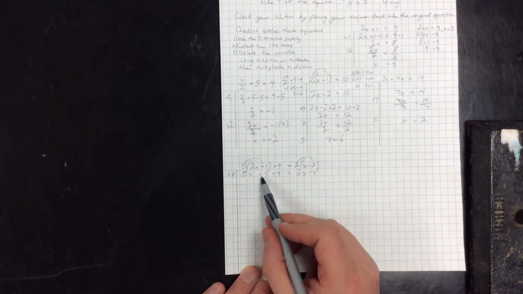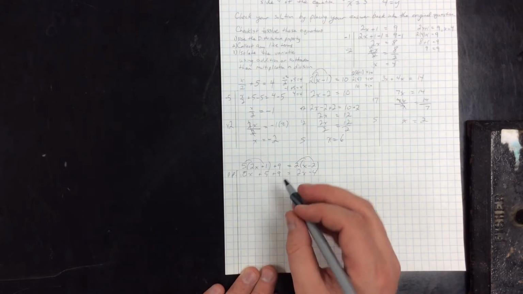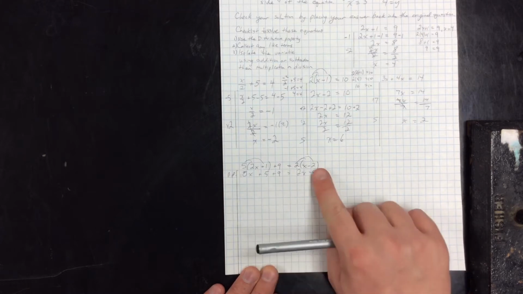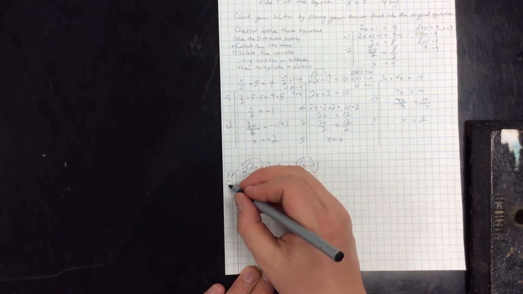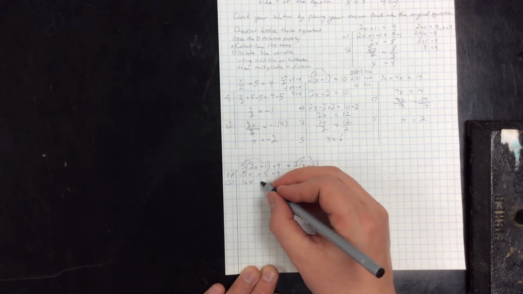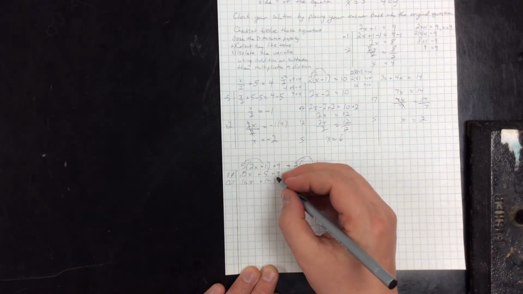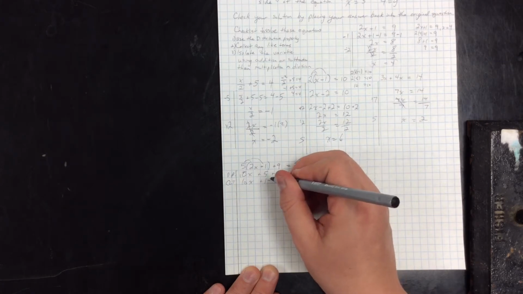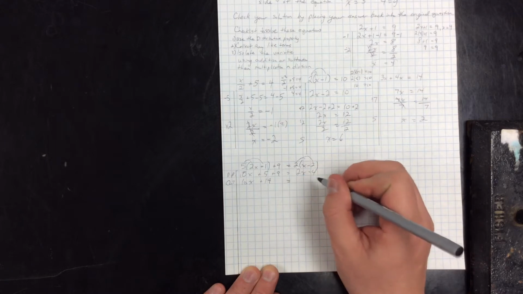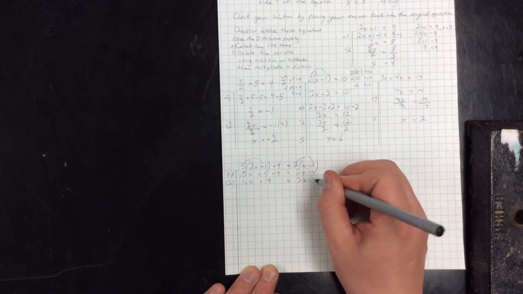Okay, I do see some terms on the same side of the equal sign that I can collect. I should have said that earlier. When I'm collecting like terms, let's collect them on the same side of the equal sign, so I'm not going to bring that across yet. So let's collect like terms. 10x plus 14 is equal to 2x minus 4.